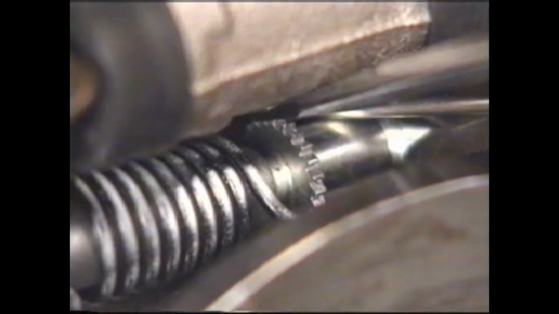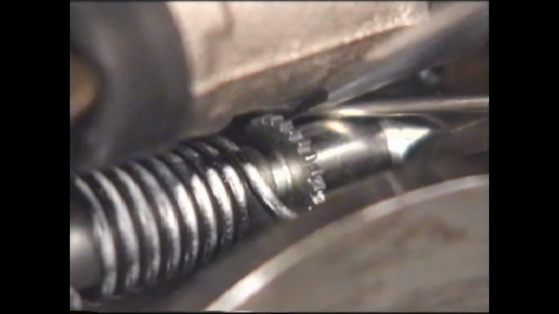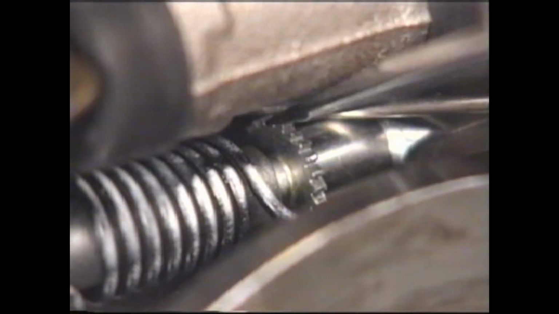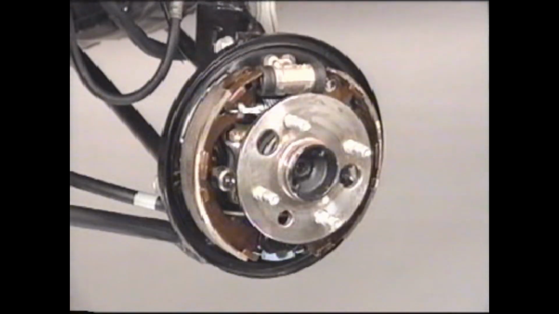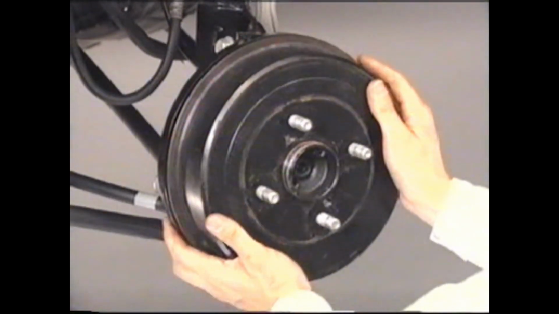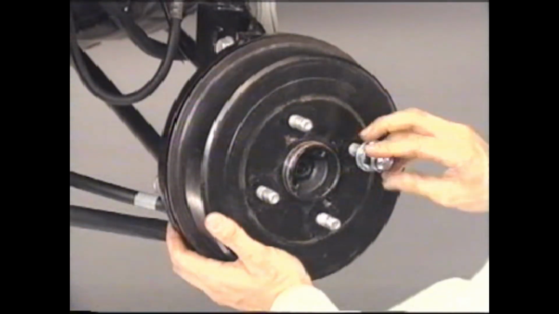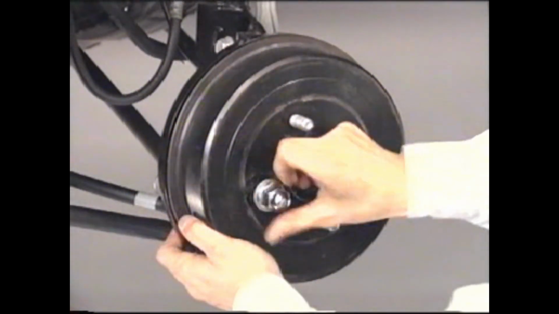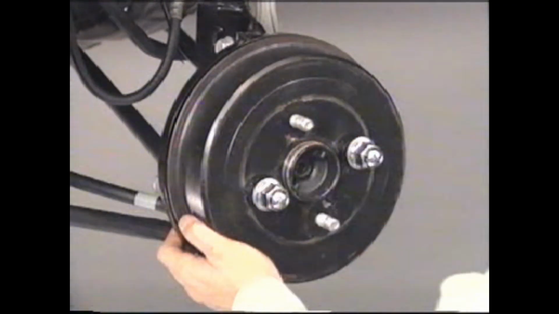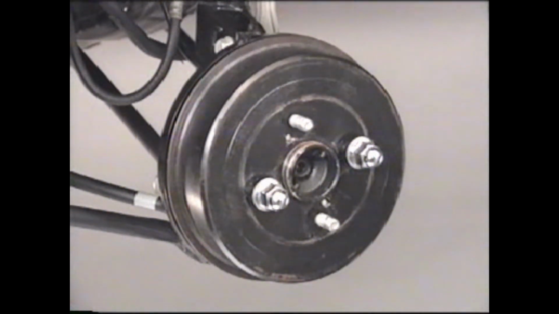Adjust the adjuster to its minimum length. Install the brake drum and assemble the hub nut to the hub bolt temporarily. Pull up the parking brake lever until the cracking sound cannot be heard.